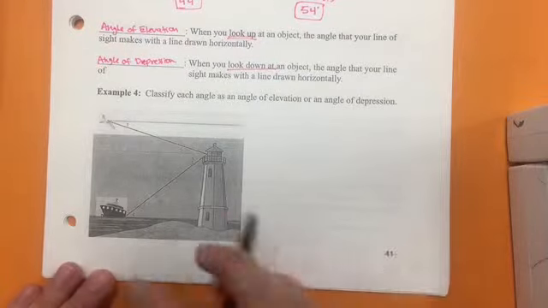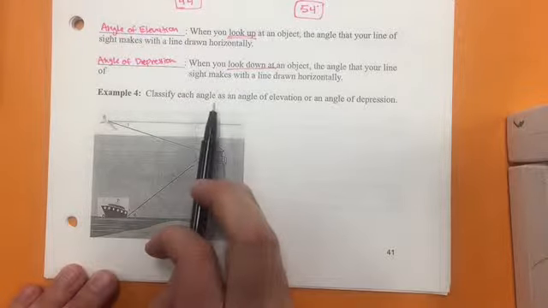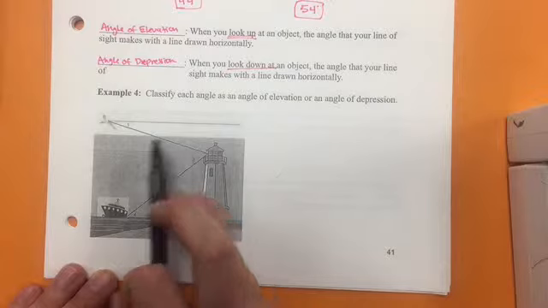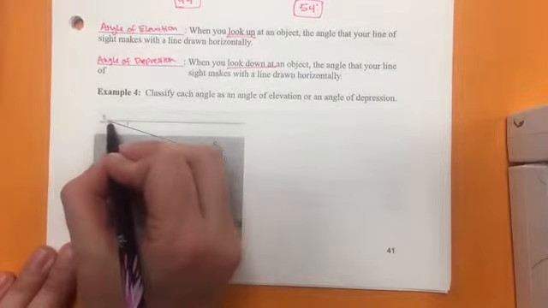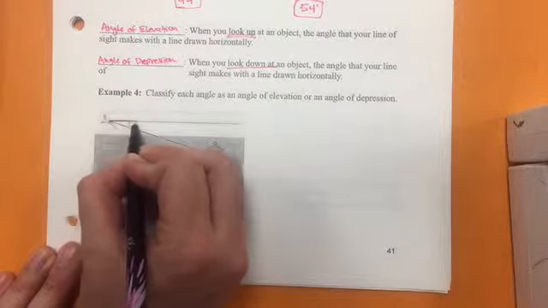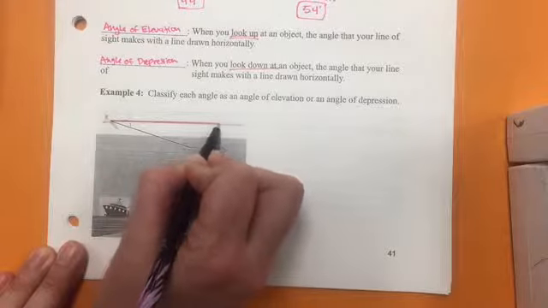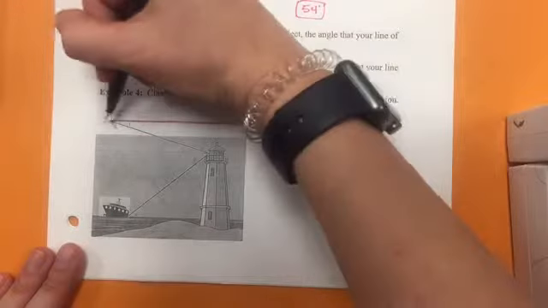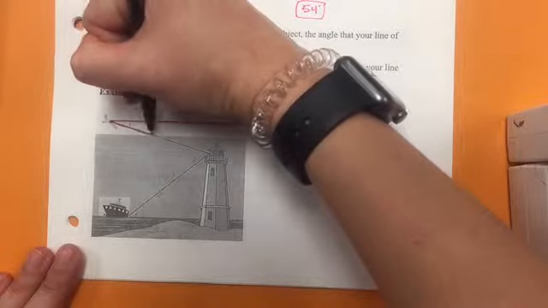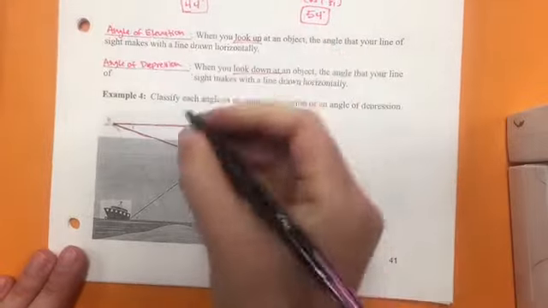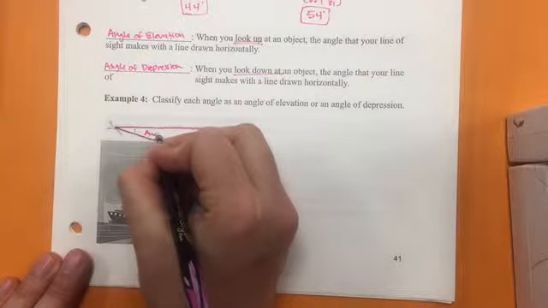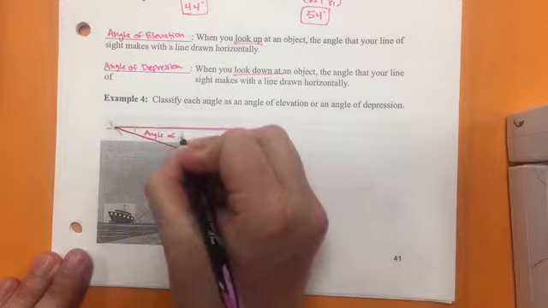So for example, I need to classify each angle in the picture. If I look at angle 1, here's the bird's perspective. It's a straight line. But if it looks down at the lighthouse, this is an angle of depression.